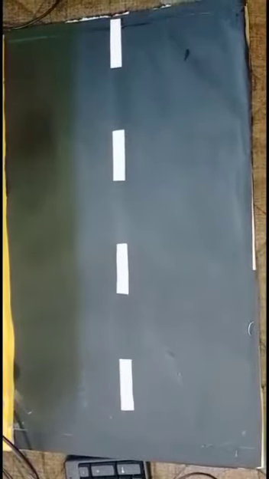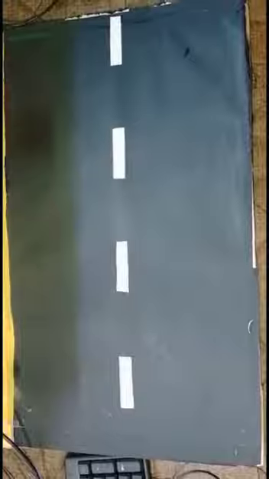Here is the model for our smart streetlight system using IoT, and here are the streetlight lamps that we have made by ourselves, and here are the PIR sensors. This is PIR sensor 1 for streetlight 1, and this is PIR sensor 2 for streetlight 2. And behind this model we have placed our circuits.